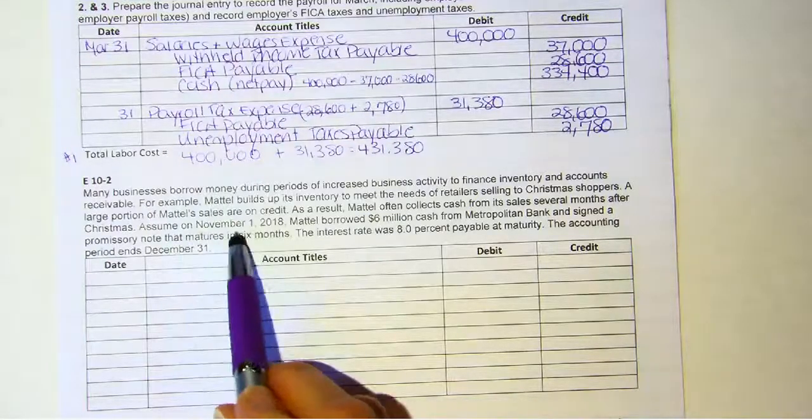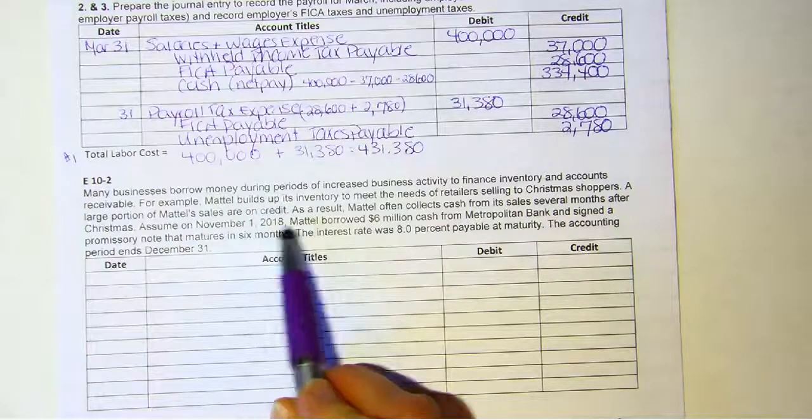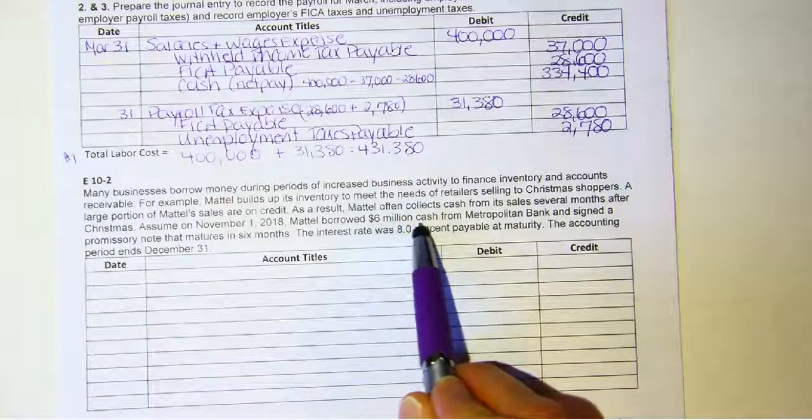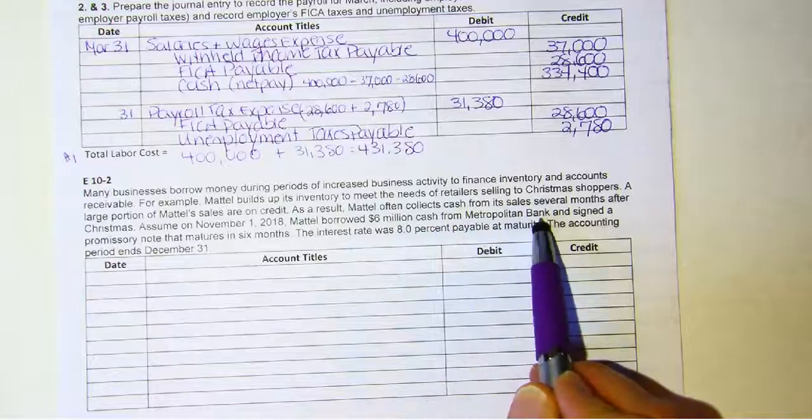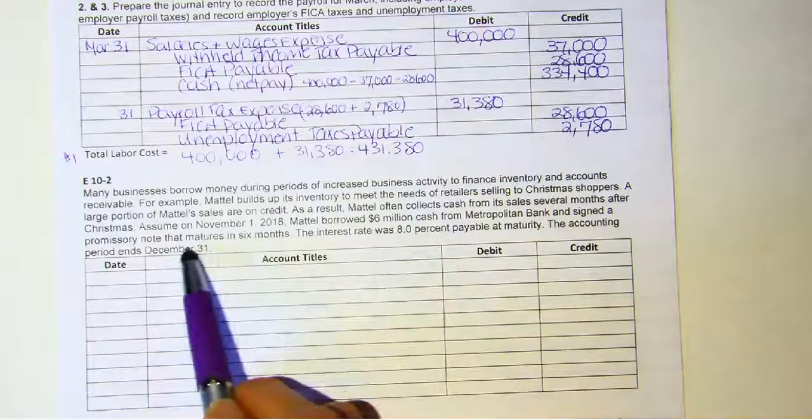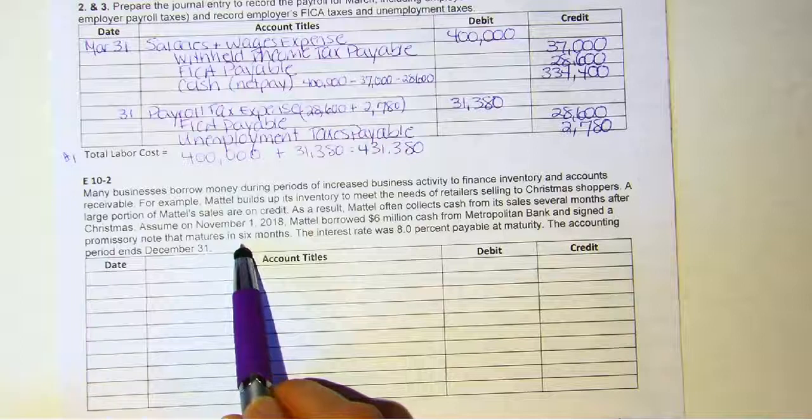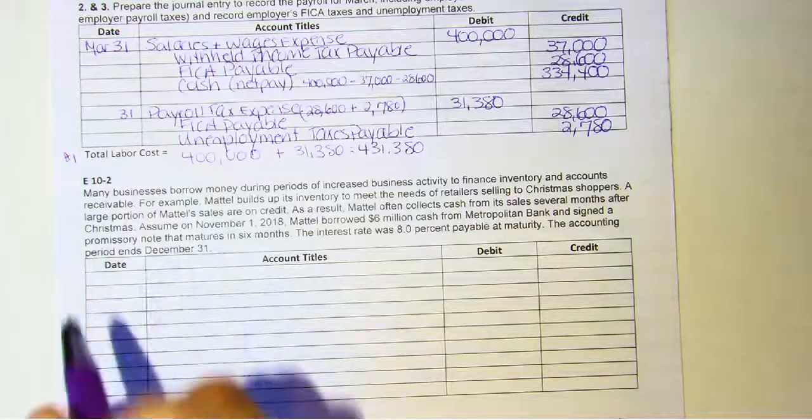So assume November 1st, 2018, Mattel borrowed $6 million in cash from Metropolitan Bank and signed a promissory note that matures in 6 months. So they're going to pay it off in 6 months. So that's a short-term note, 1 year or less in length.